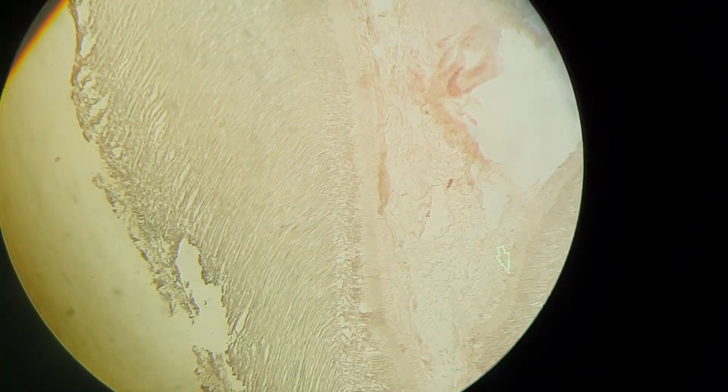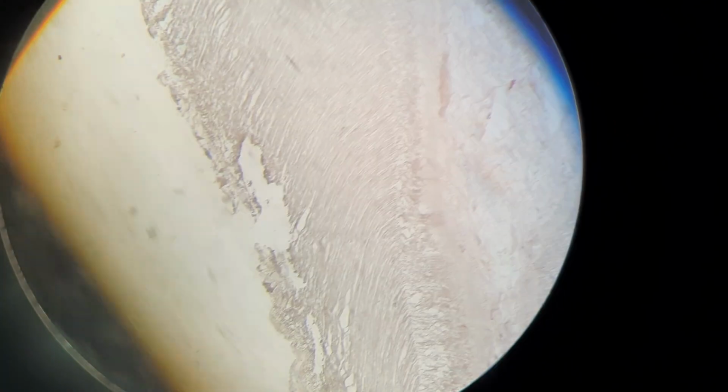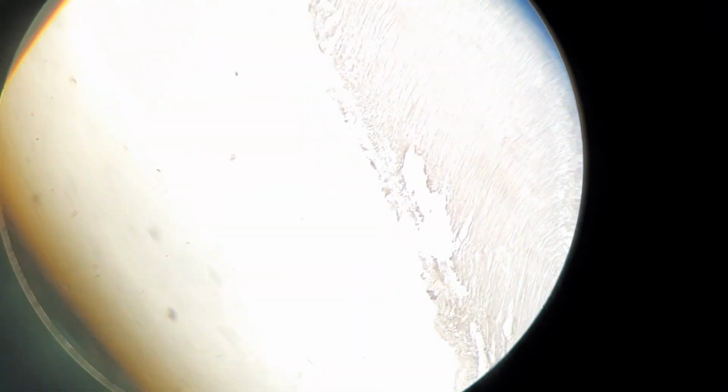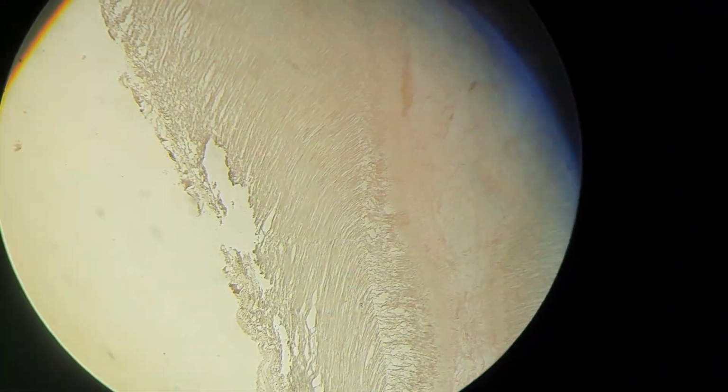So the soft part is only the pulp cavity containing the loose areolar connective tissue, and the hard part consists of the dentine. Outside the dentine, in the root, you find the cementum layer, and the crown is lined by enamel. So these three are the hard parts of the tooth.